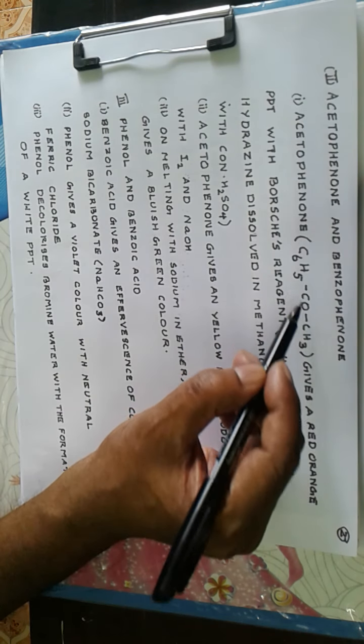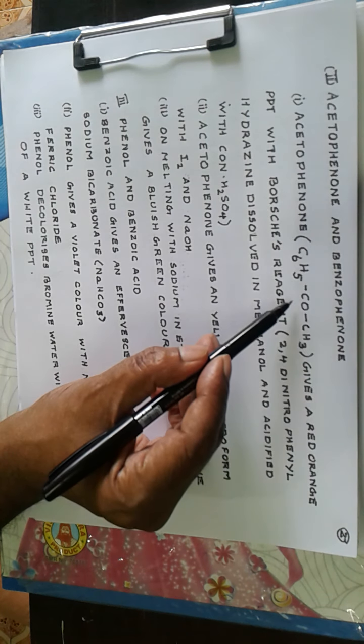Now acetophenone and benzophenone. Acetophenone is C6H5COCH3. Now again here we have a COCH3 group, so iodoform reaction, that is reaction with iodine and NaOH, forming a yellow precipitate of CHI3, that is iodoform.